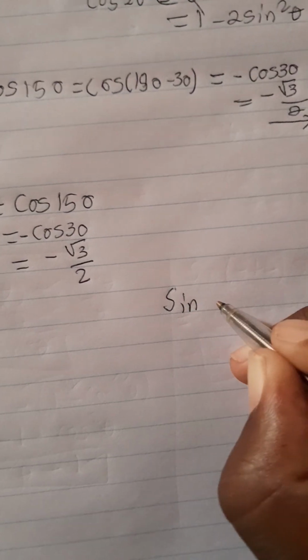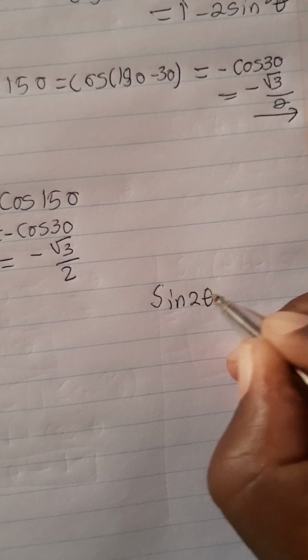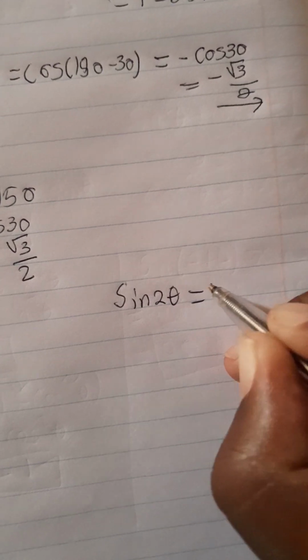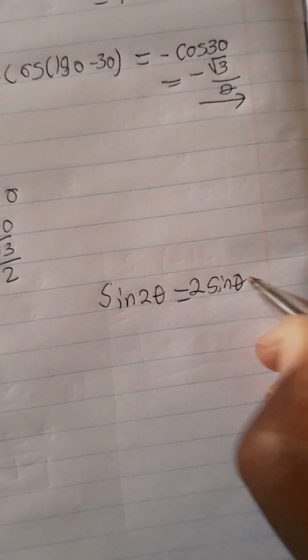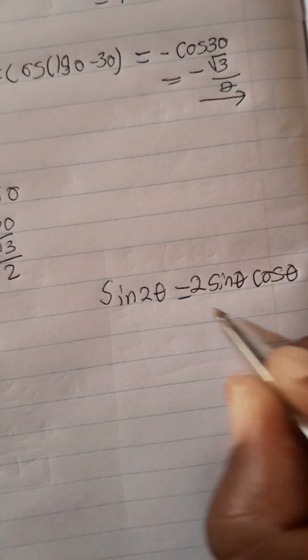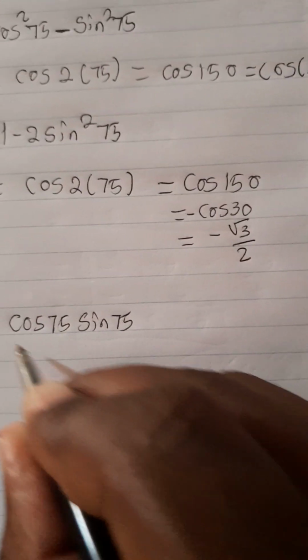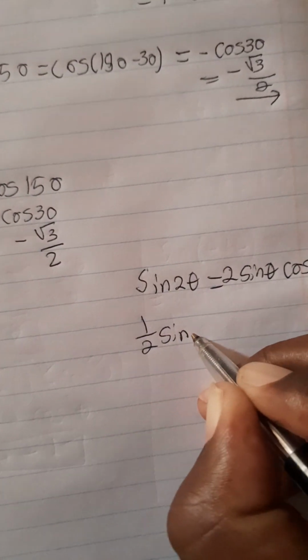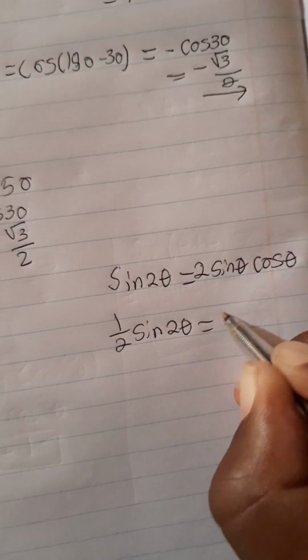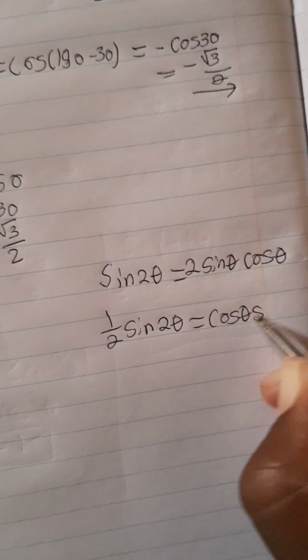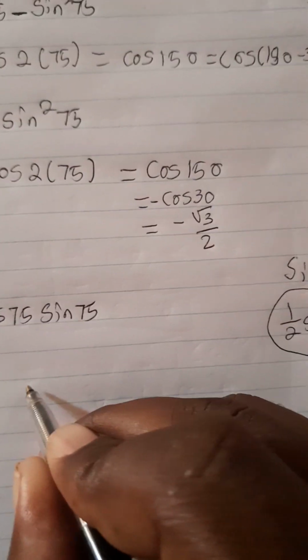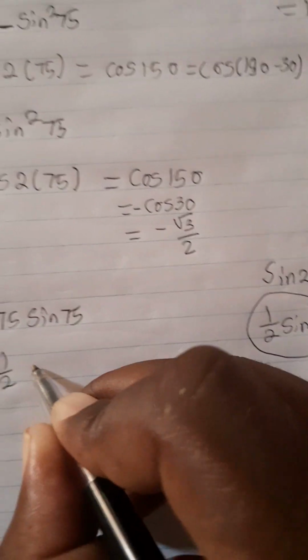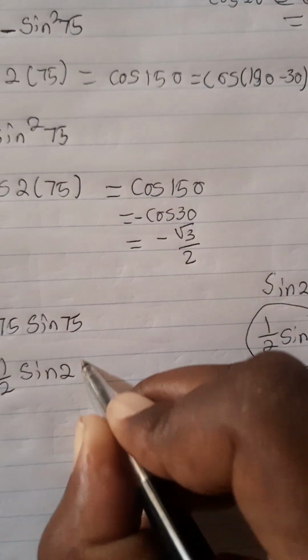From the double angle of sine 2 theta, we can see that we have 2 sine theta cos theta. So actually it's a half of this. In other words, half of sine 2 theta will give us cos theta and sine theta. So you shall plug this here. So we're going to have half sine 2 times 75.